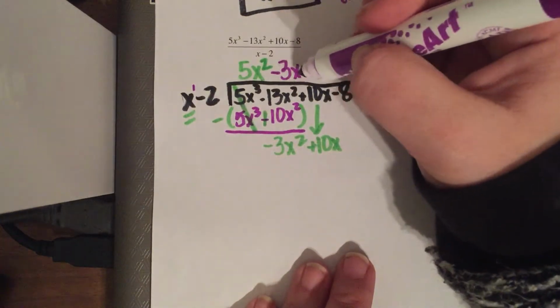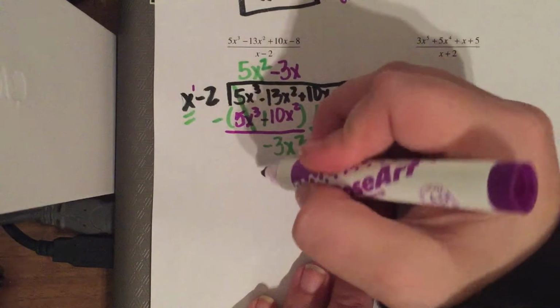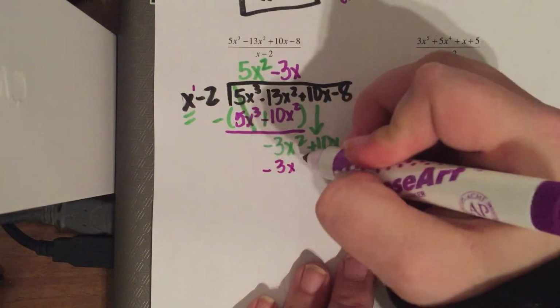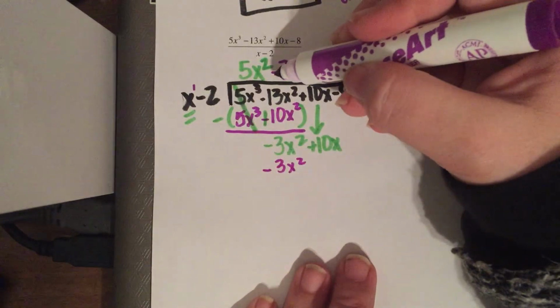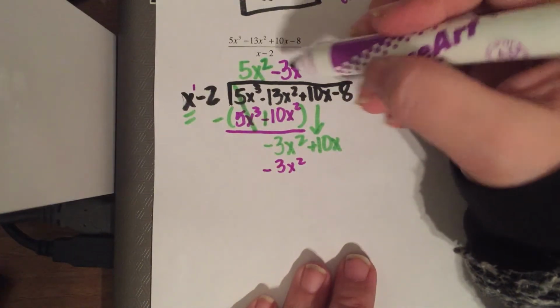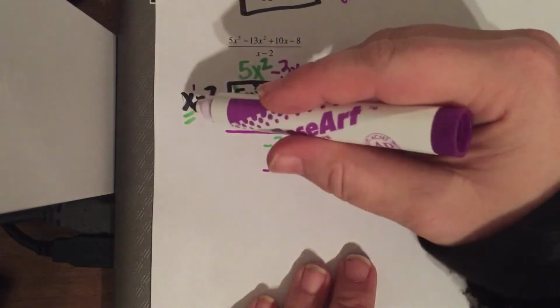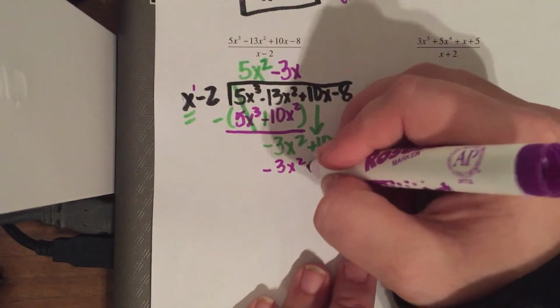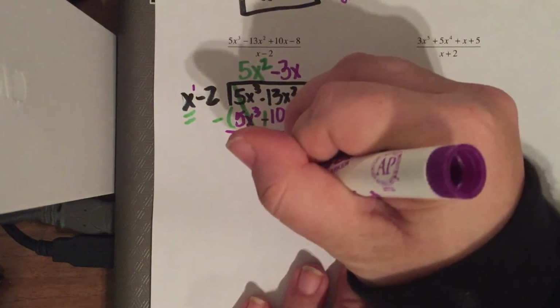So negative 3x times x is going to be negative 3x squared. And then I have to say negative 3x times negative 2. So that's going to be negative 3 times negative 2. That's positive 6. And then it's just going to be an x.